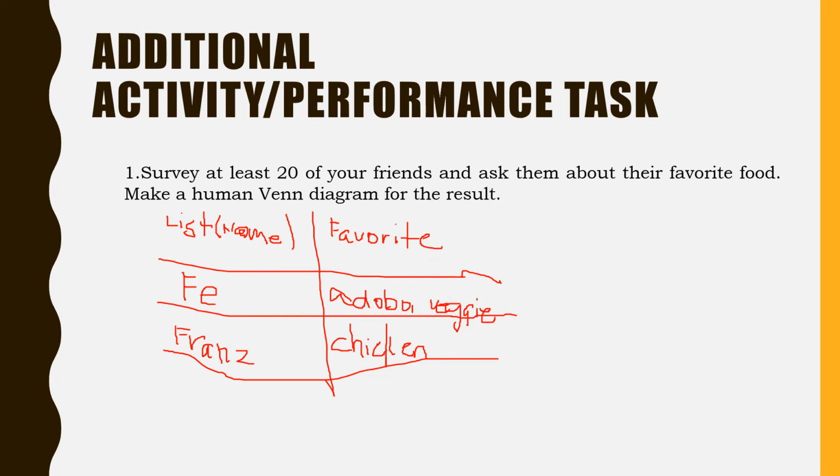Halimbawa. And then, pag nagawa nyo na yan, food, halimbawa, adobo, kung halimbawa, 20. Make a human Venn diagram for the result. Paano gagawin yung human Venn diagram? Pwedeng allowed 3. Okay. So, halimbawa, si F1, samahan mo siya ng isang friend, si F3. Puro F. Oh, parehong adobo. May chicken adobo din, oh. Pero dapat naka-specify kung ano yung gusto nila na food.